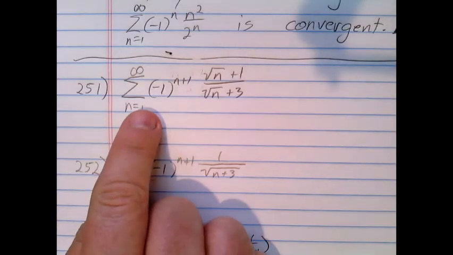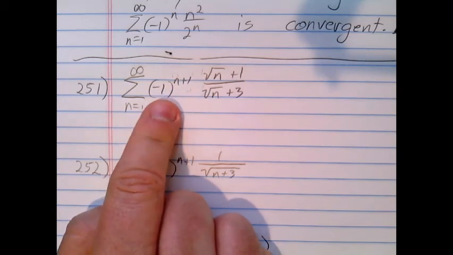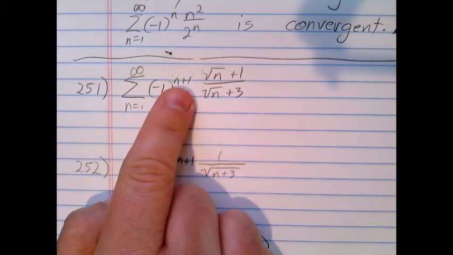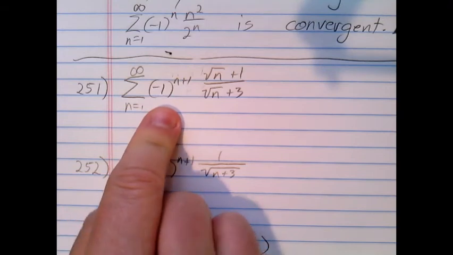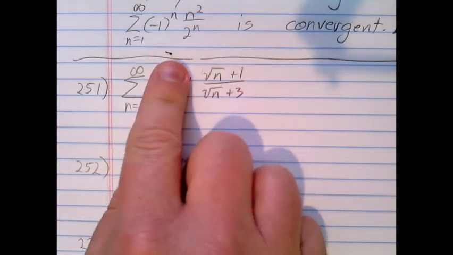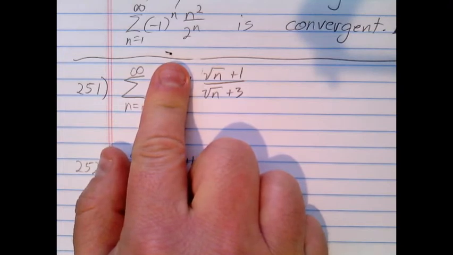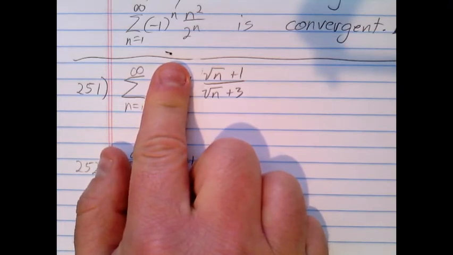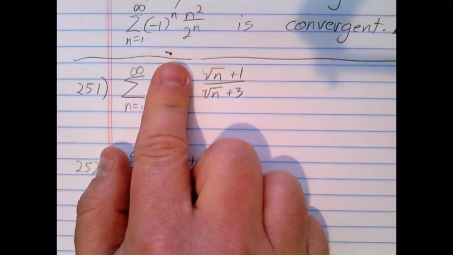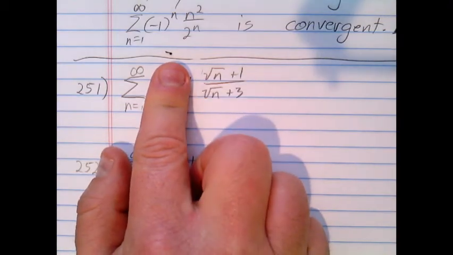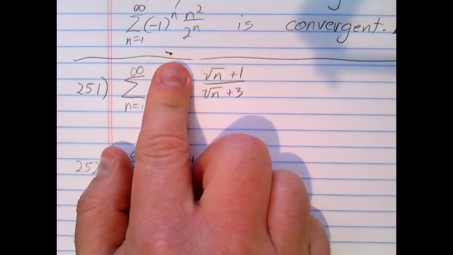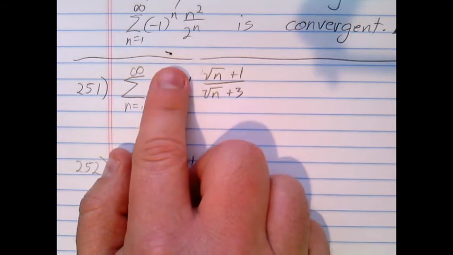So let's start with 251. It's an alternating series. This little (-1)^(n+1) tells me that. But then when I look at the rest of it, I have the square root of n plus 1 over the square root of n plus 3. So the degree of the top is 1/2, and the degree of the bottom is 1/2. If I were to take the limit of this fraction as n goes to infinity, since the degrees match, I would go coefficient over coefficient. The limit would be 1.